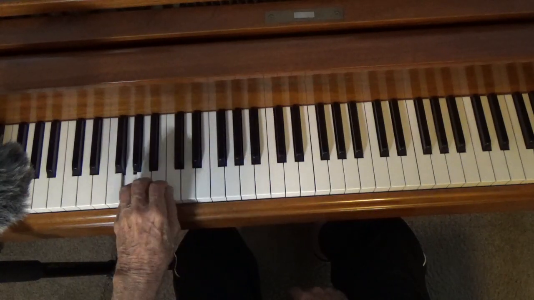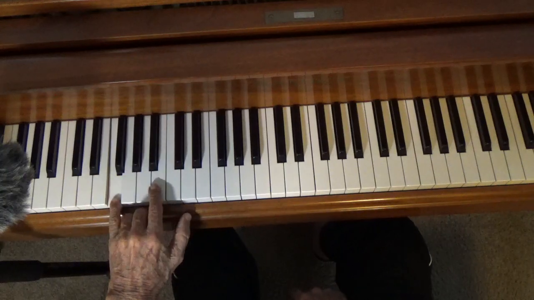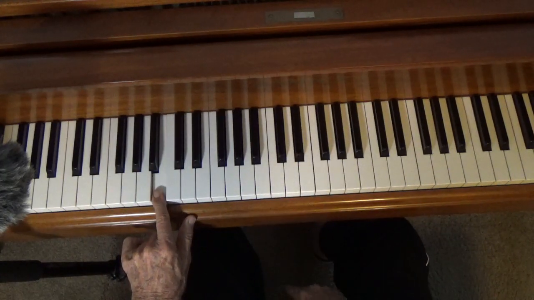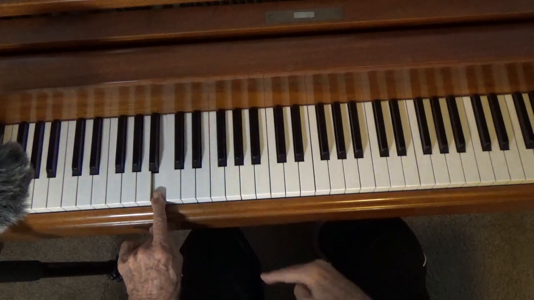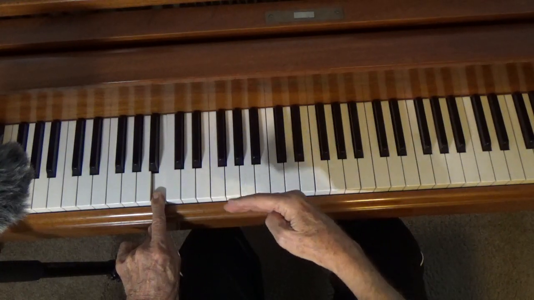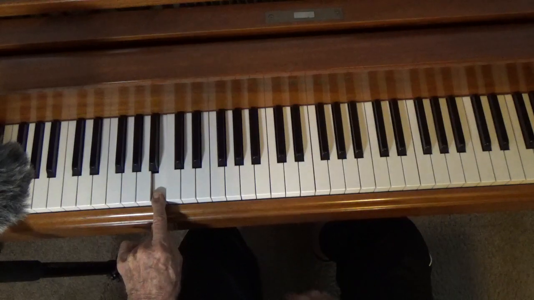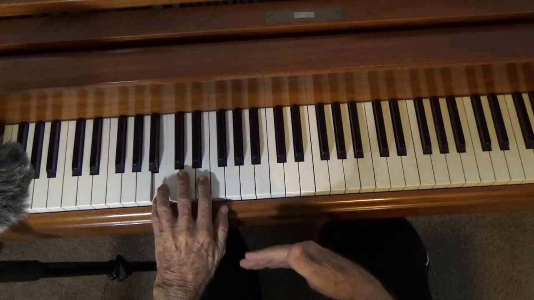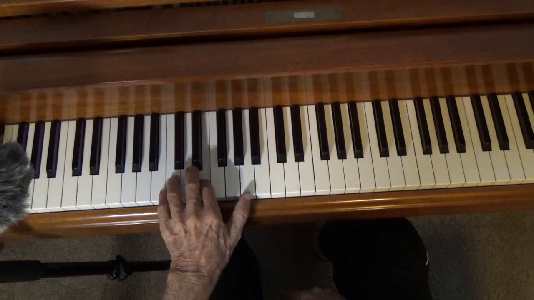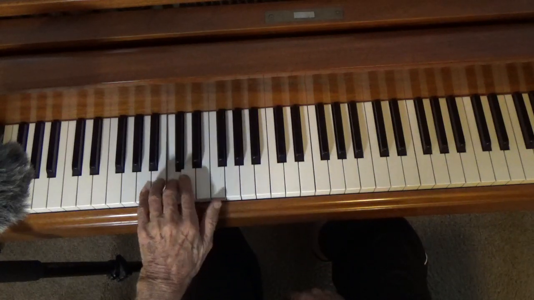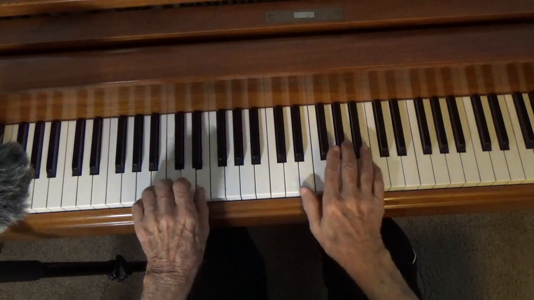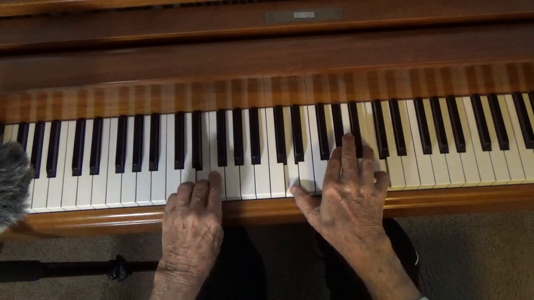A, D, G, C. Then you come up an augmented fourth because you take that diagonal across the key circle, which, by the way, is in that other Bach video, learning the fundamentals of music. Then E, A, D, G, C, A, D, G, C. That's it. Then you go to E.